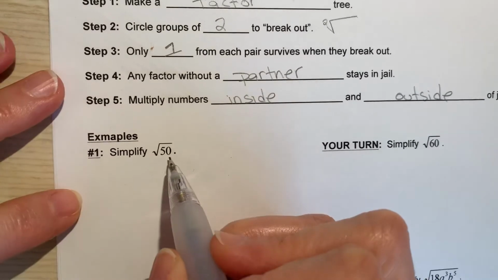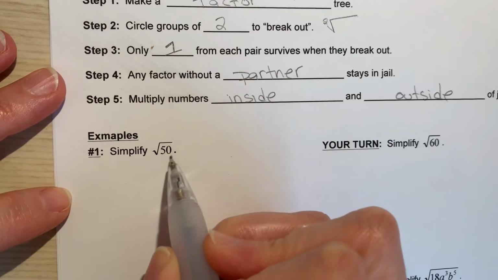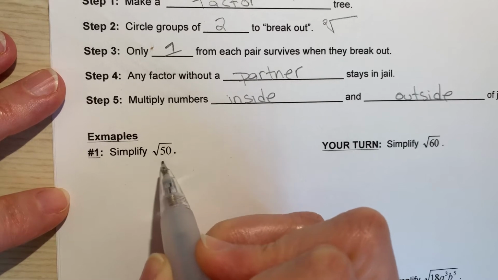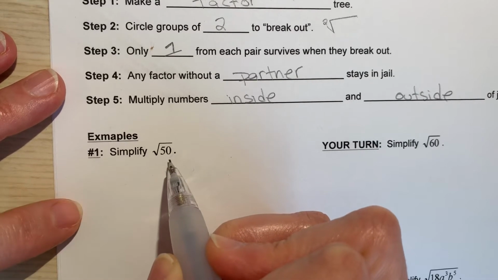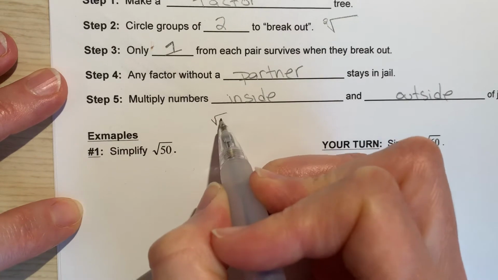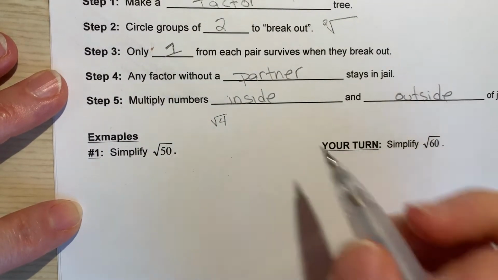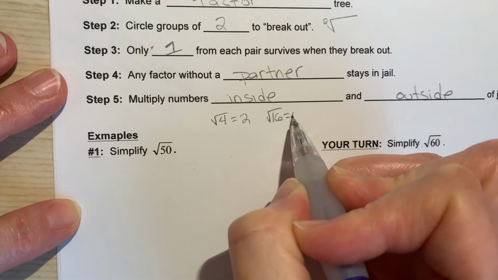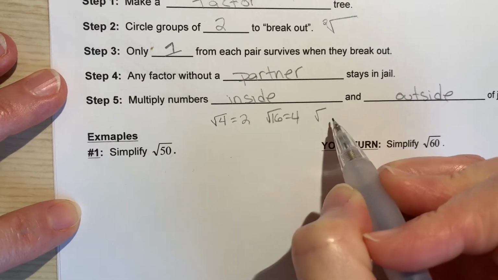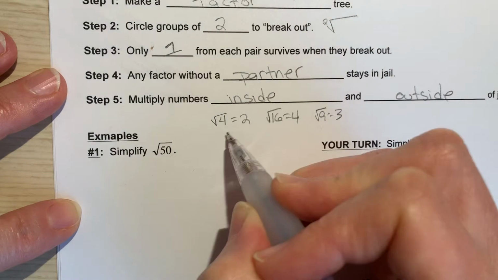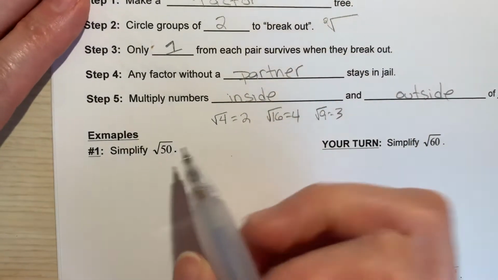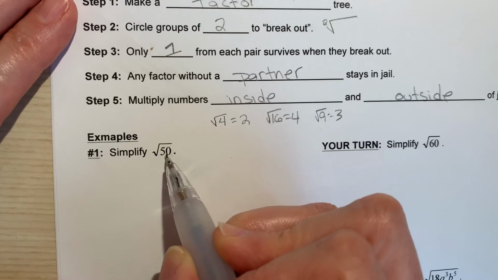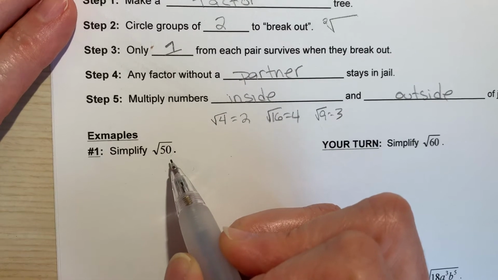To simplify this, we have to take out anything inside the square root that is a perfect square. Remember, our perfect squares: the square root of 4 is 2, the square root of 16 is 4, the square root of 9 is 3. If there are any perfect squares inside this radical, or inside this jail, we want to break those out.